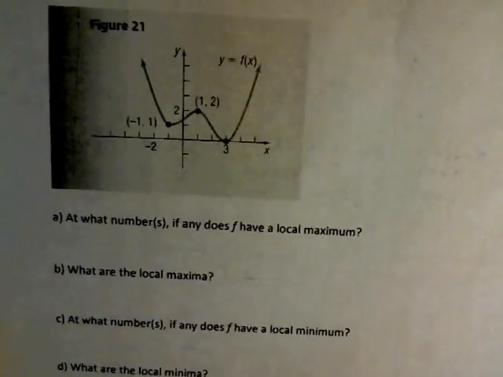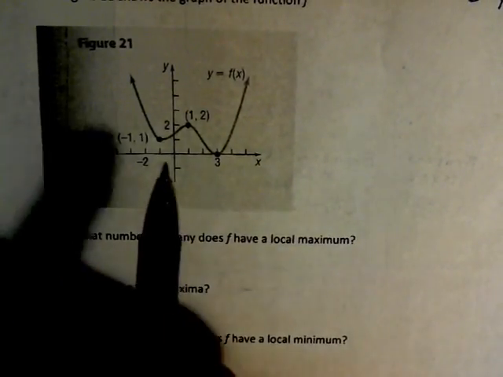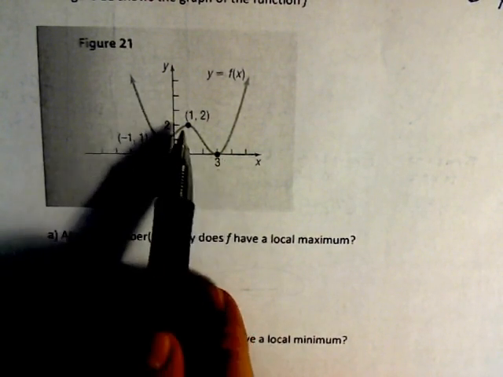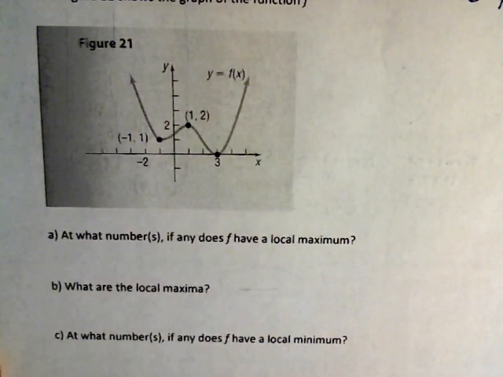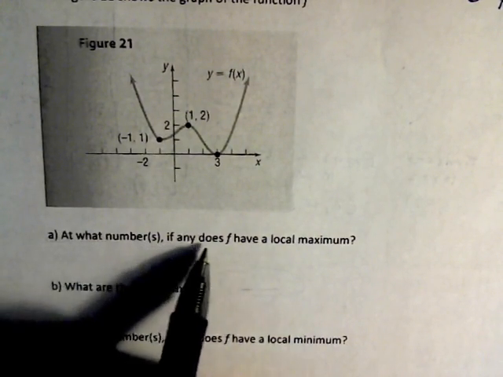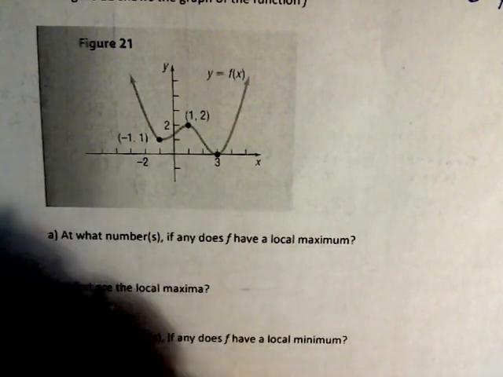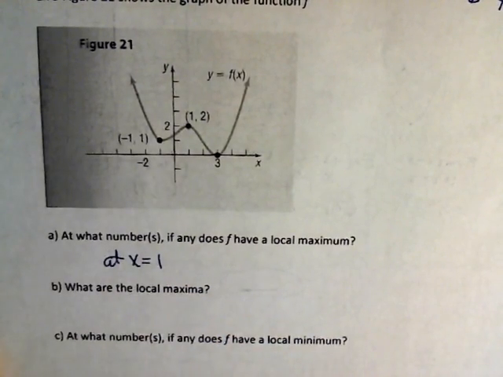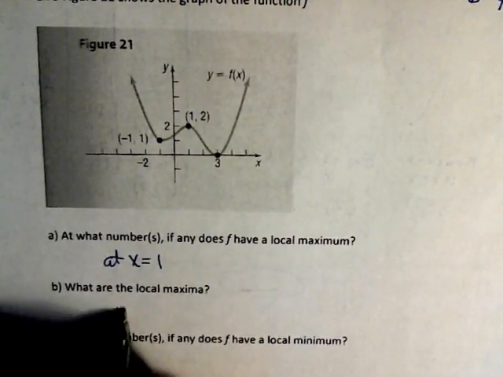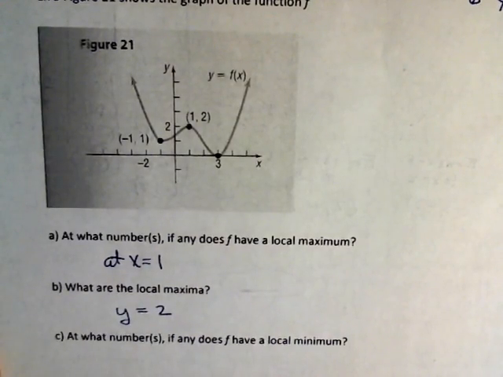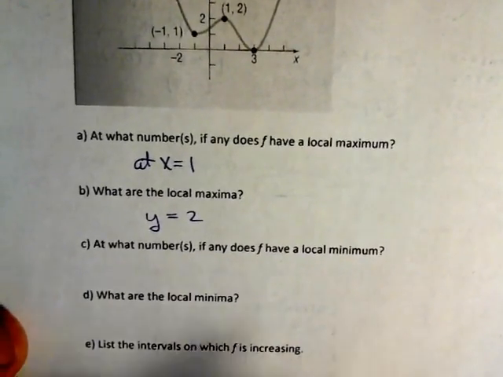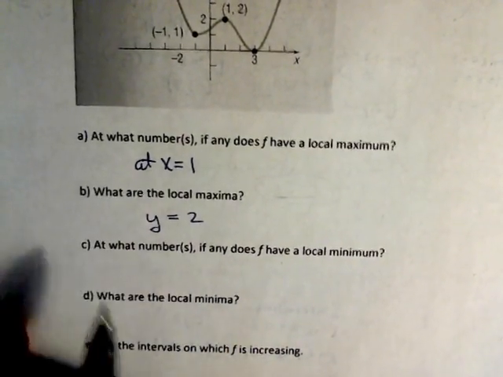So example 3 is where I'm going to show you how they word it in the book. So if you look at the graph here at example 3, you do have a local minimum here and here, and a local maximum there. So part A, at what numbers does F have a local maximum? So at X is 1 is the local maximum, and then what are they? Y is 2. So that's how they're going to ask it for you in the book. Okay? But again, you can just tell me X is 1, Y is 2.